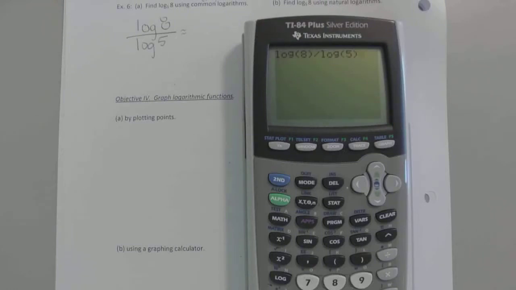And remember, we kind of talked about this. What power do we need to raise 5 to get 8? Well, 5 to the first is 5, 5 to the second is 25. So we know the number is going to be somewhere between 1 and 2, probably closer to 1, because 8 is closer to 5 than it is to 25. And look what we get. We get 1.29. And so that's the whole idea.